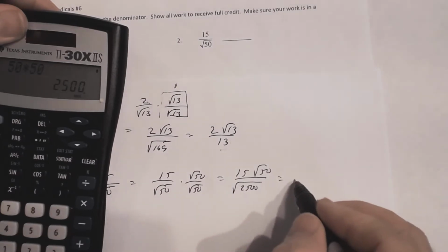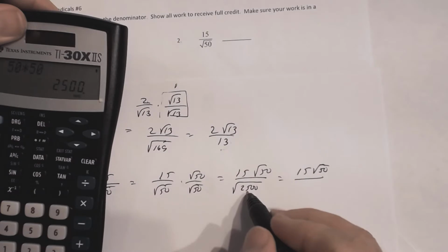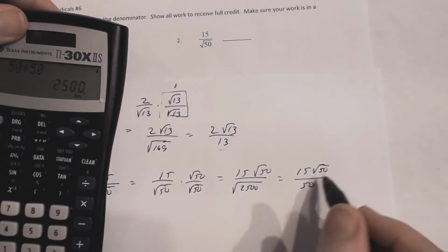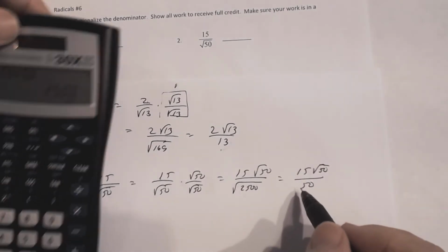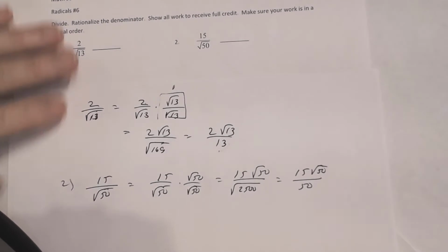So if you took the square root of that, I just rewrote the numerator. If you took the square root of that, you're going to get 50 back. But here's the problem, though. You want your final answer to be simplified. Okay, you want to make sure that you simplify your answers.